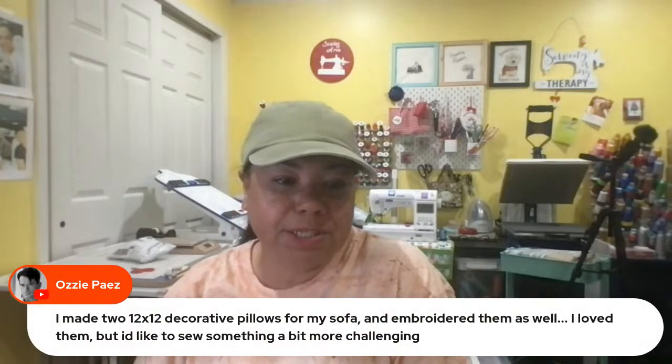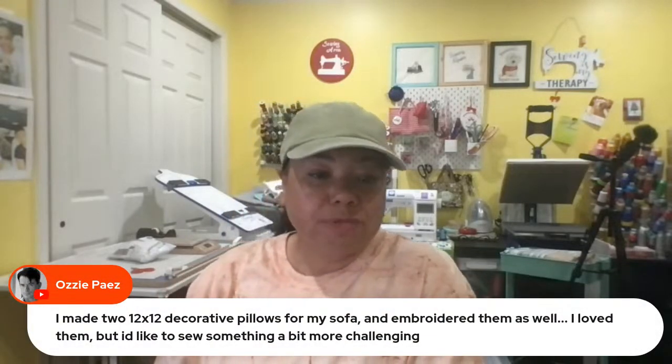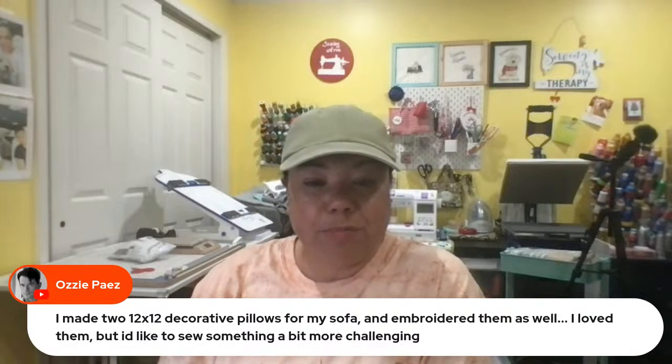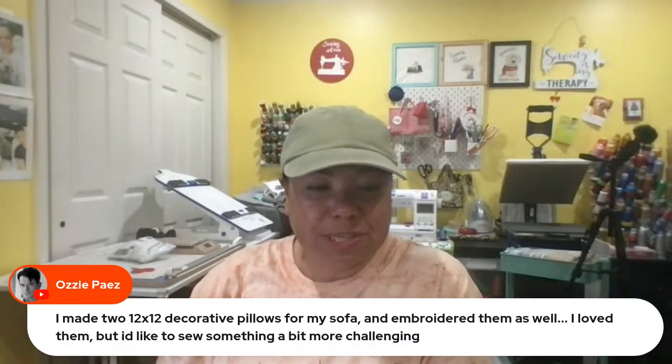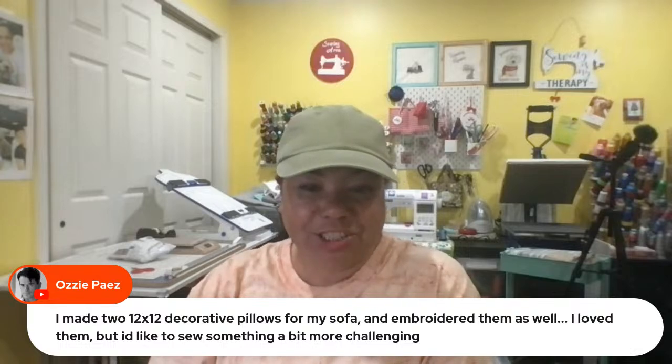Ozzy said, I made two 12 by 12 decorative pillows for my sofa and embroidered them as well. Love them. And I'd like to sew something a bit more challenging. I don't know, I really want to get more into sewing. I really, really do.